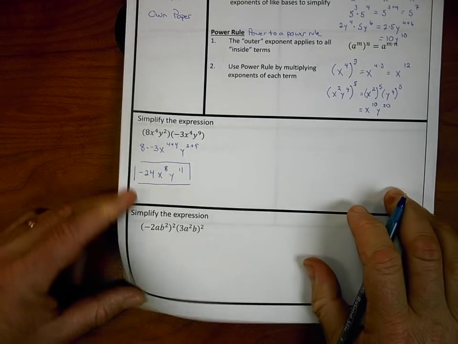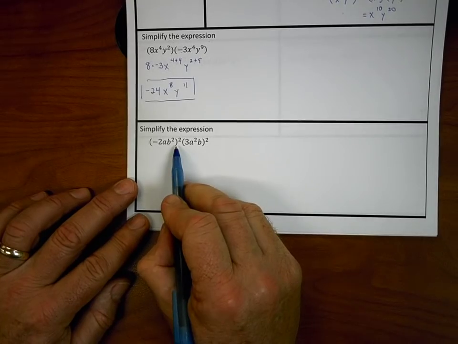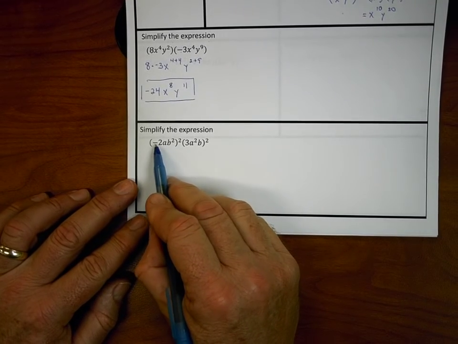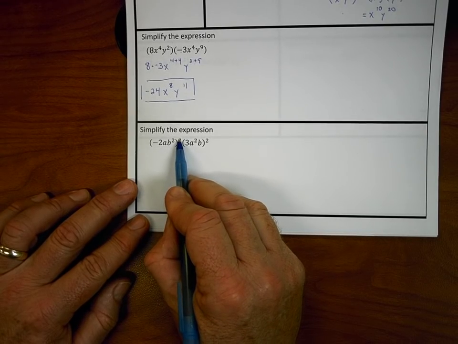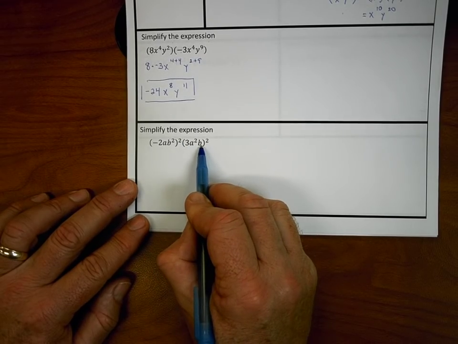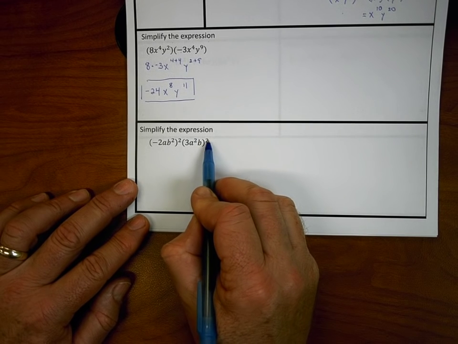Okay, the next example, and the last example that we may go over, is that you see in this problem I have a parentheses, -2ab to the 2nd, but then I have an outer exponent, which is a 2. Then in the second parentheses, 3a to the 2nd b, I have an outer power.